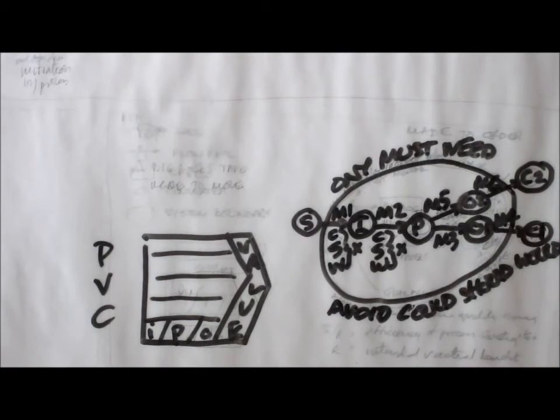Okay, so you can see the relationship between how we describe process that's going to give us benefit that is mandated on the project by these must-have requirements.